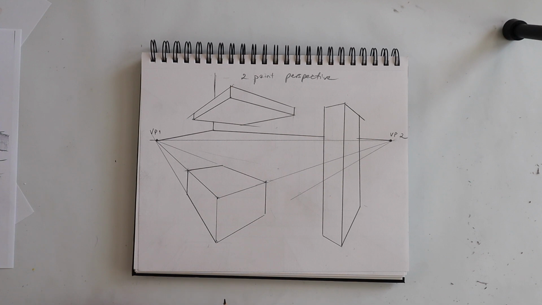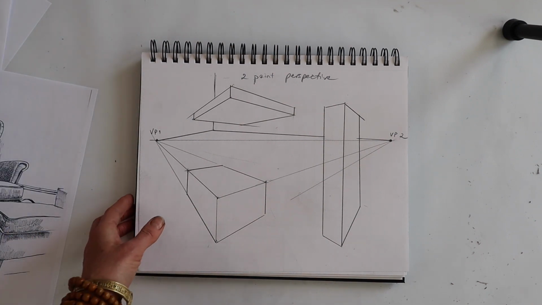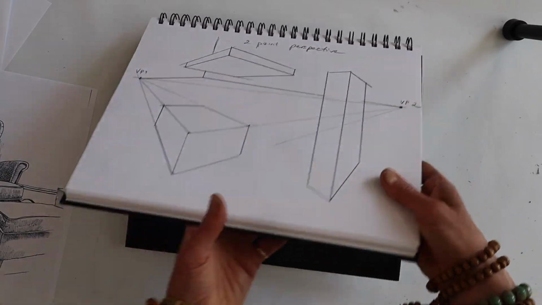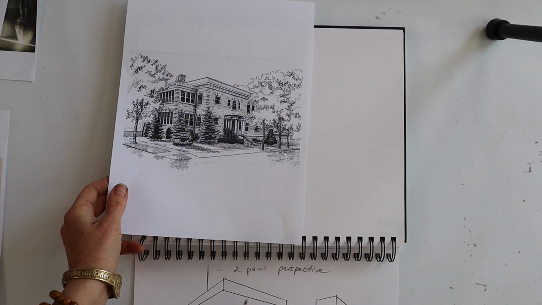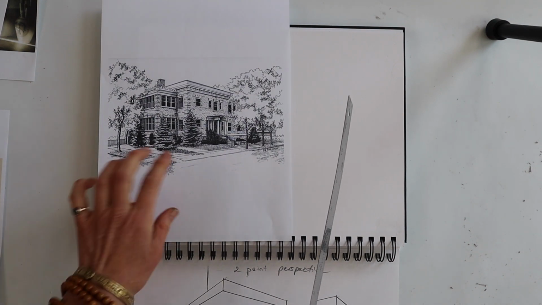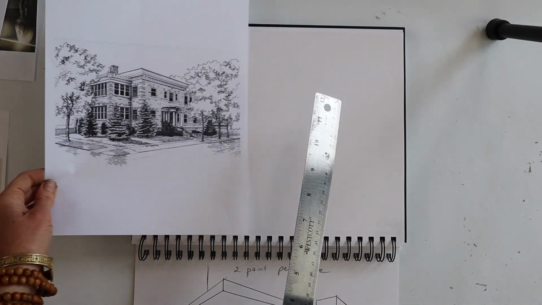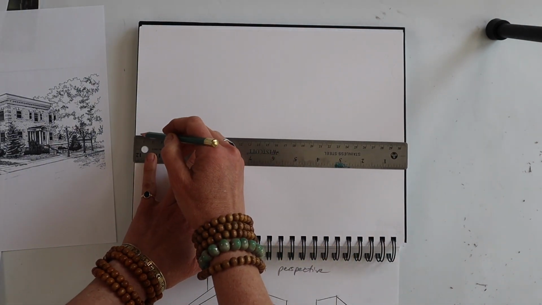So that's 2-point perspective. And now we're going to try to make a drawing in 2-point perspective. And I'll show you both, maybe the side of the building and also an interior. So for 2-point perspective, we'll draw this building right here, or at least parts of it. I don't think I'm going to draw all of it because it will take some time.